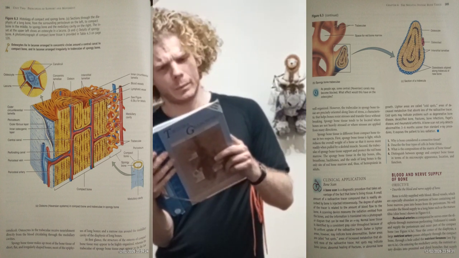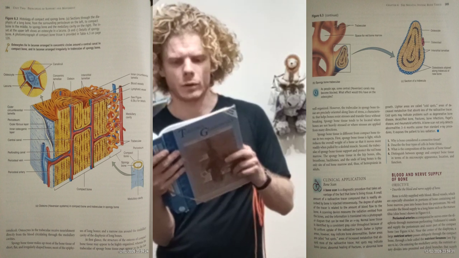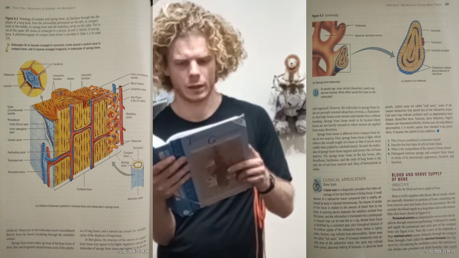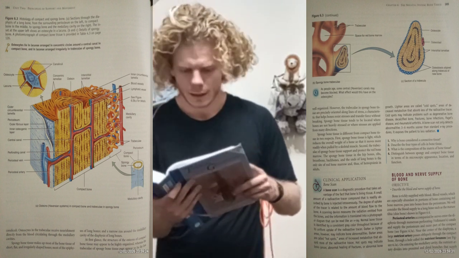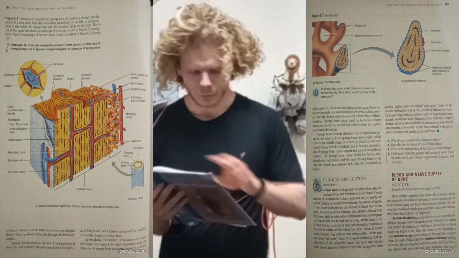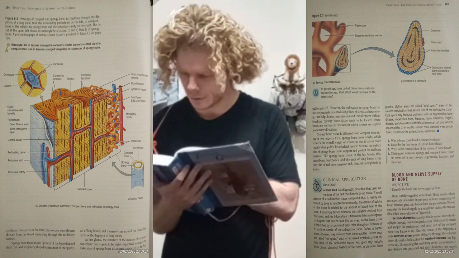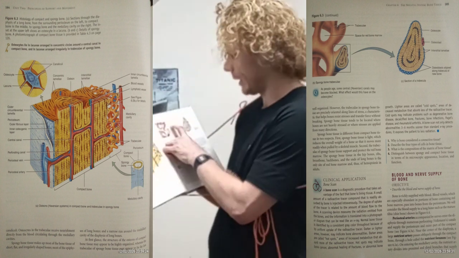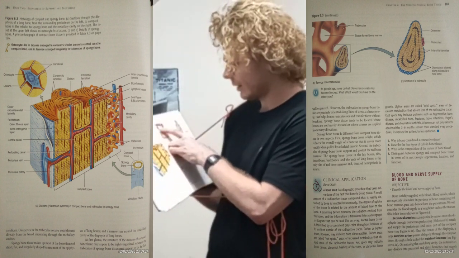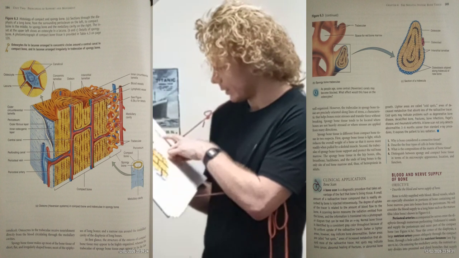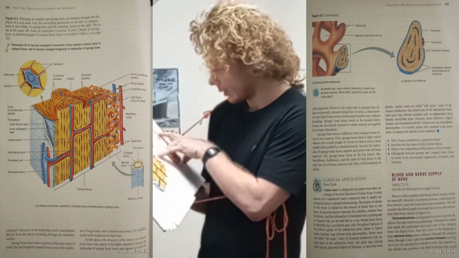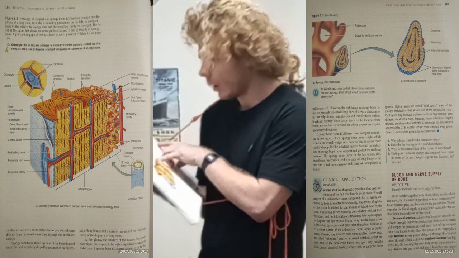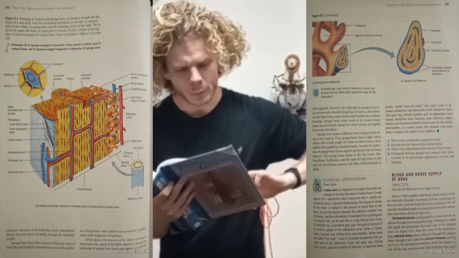A photomicrograph of compact bone tissue is provided in table 4.3 on page 126. There's a space for the bone marrow in the middle. There are the osteocytes, the osteoclast, interstitial lamellae. We're going to look at that later in detail. Page 126.